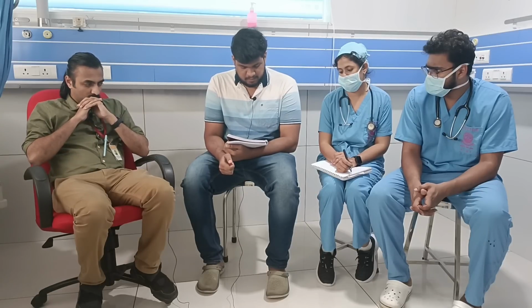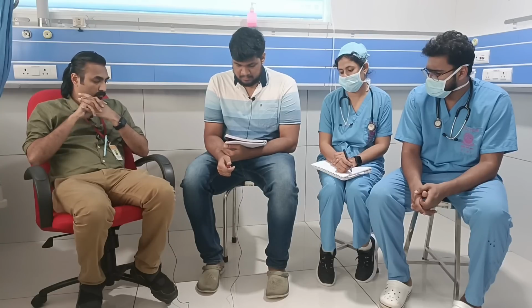CBC and CRP showing total count 18.9, CRP 185.9, hematocrit 50.7, and VBG pH is 7.4, PCO2 is 37, bicarbonate 24, lactate is 1.3, creatinine is 0.55, potassium is 3.8, sodium 138.